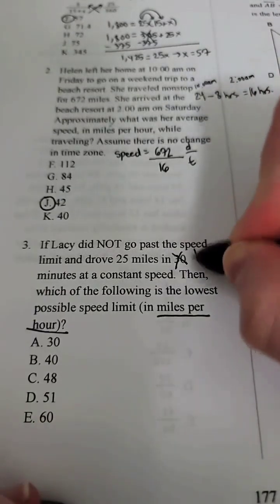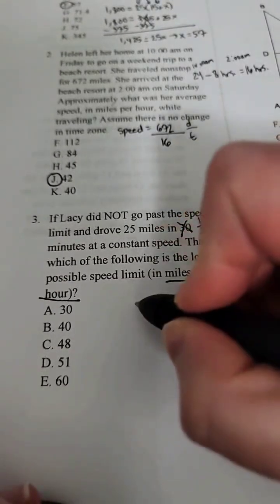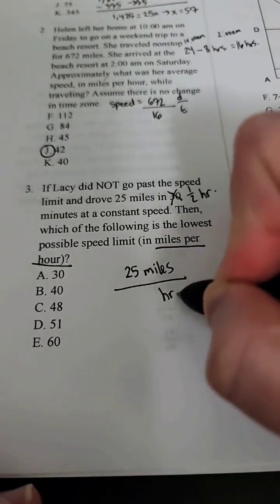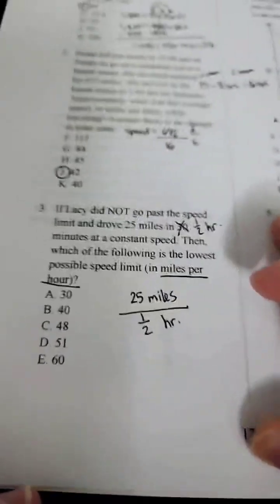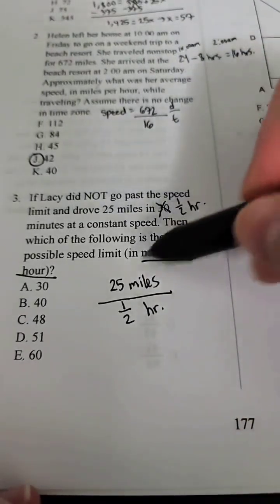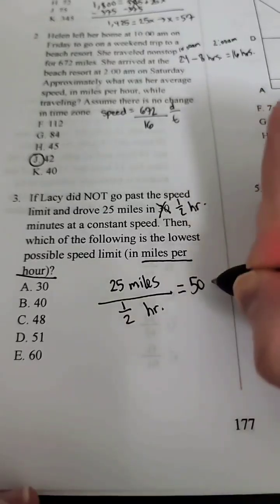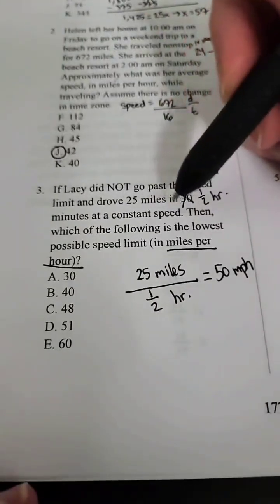So instead of saying 30 minutes, let's think in terms of half an hour. So if we want miles per hour, it's 25 miles per, and then the number of hours, because miles per hour is written like this, the number of hours is half of an hour. So then if we do 25 divided by half, that's going to equal 50 miles per hour. You could also write it the other way, but I just wrote it the way that I'm used to. So 50 miles per hour is how fast she's going.